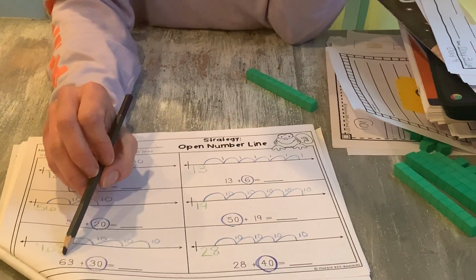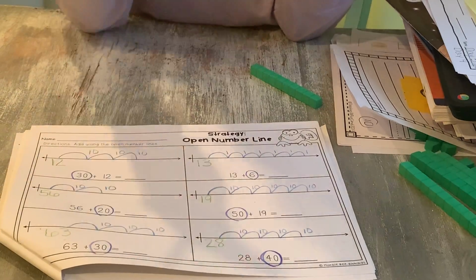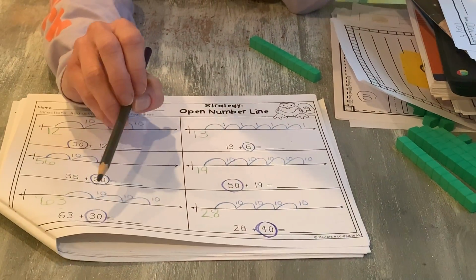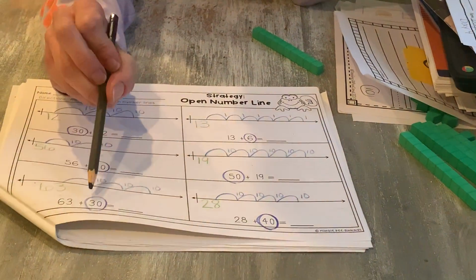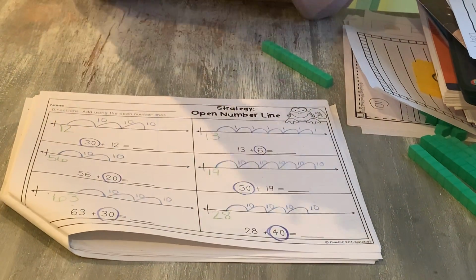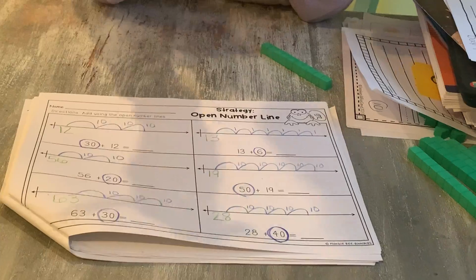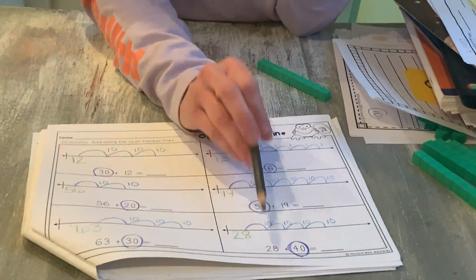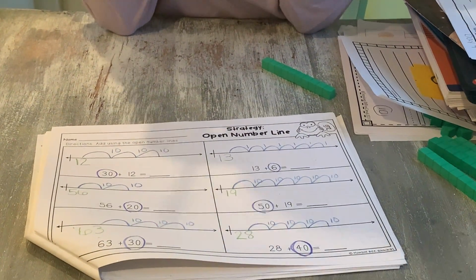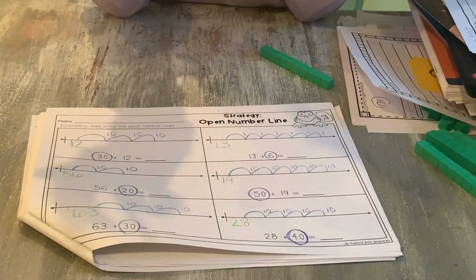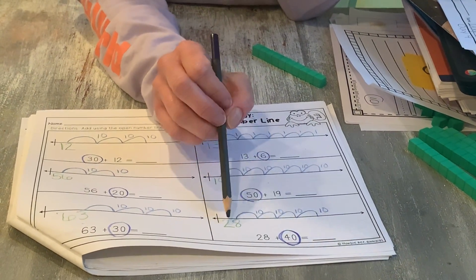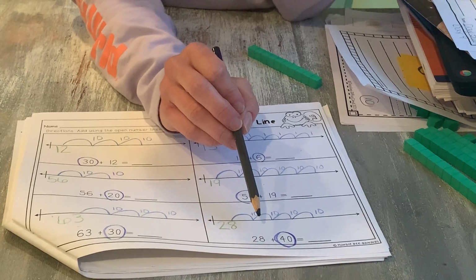Then I looked at 63 and 30, and right away I know 30 is a smaller number than 63. They both have tens in them, but I'm just going to do my 3 hops of 10 to hop to 30, which is 10, 20, 30. Now, 28 got a little tricky for me because 28 is smaller than 40, but if I count 28 ones, that's a lot of counting.